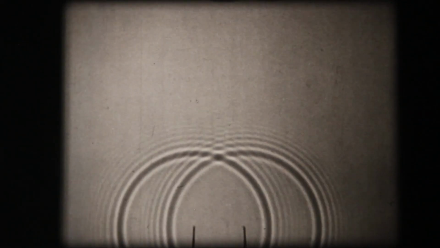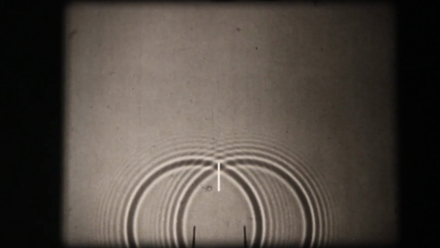Two wave pulses, started at the same time, spread outward at constant speed, forming a symmetrical pattern. Where the crest of one pulse meets the crest of the other, a point of maximum amplitude results, and this point travels outward along this straight line, which is the perpendicular bisector of a line joining the sources.